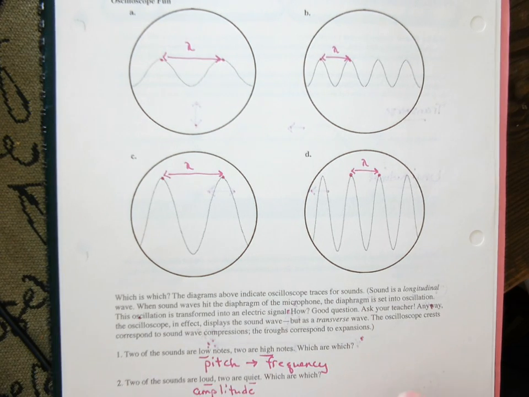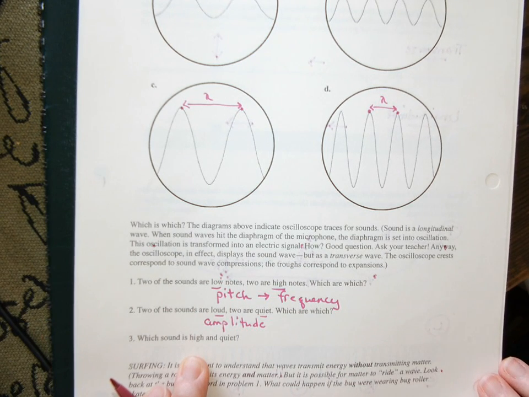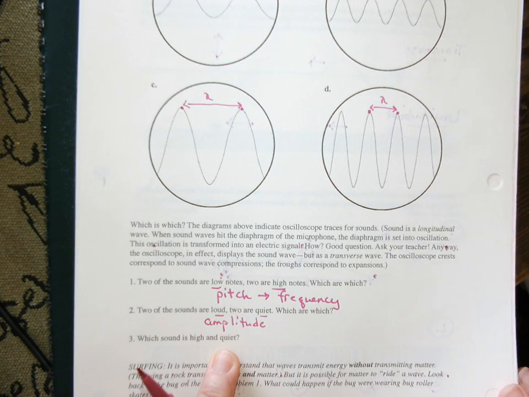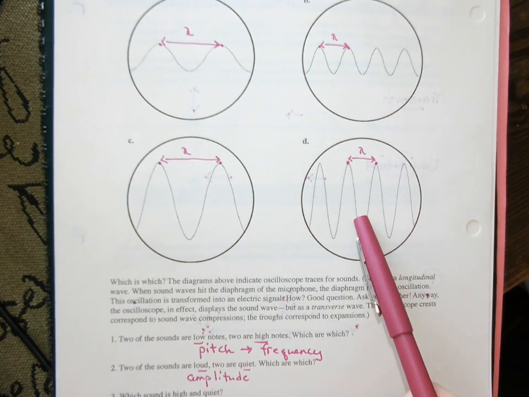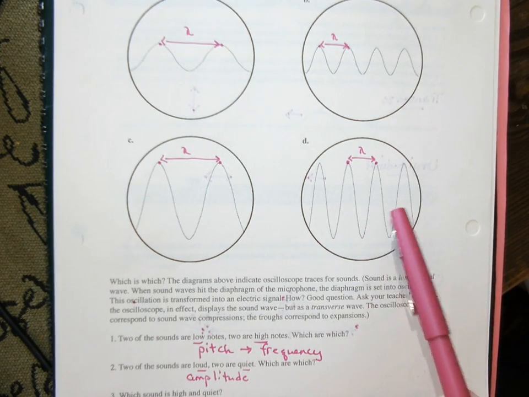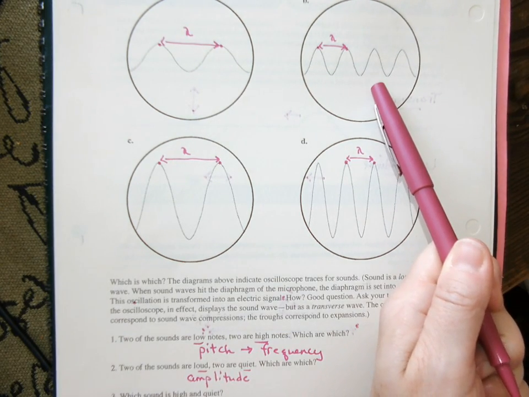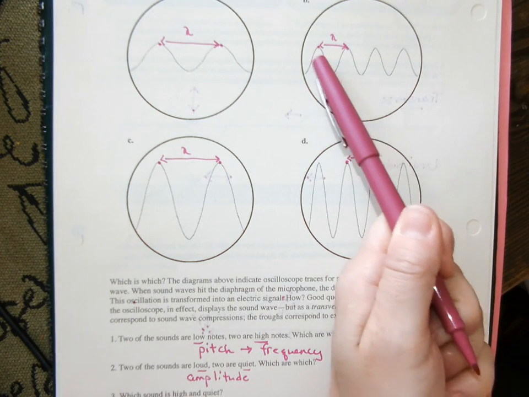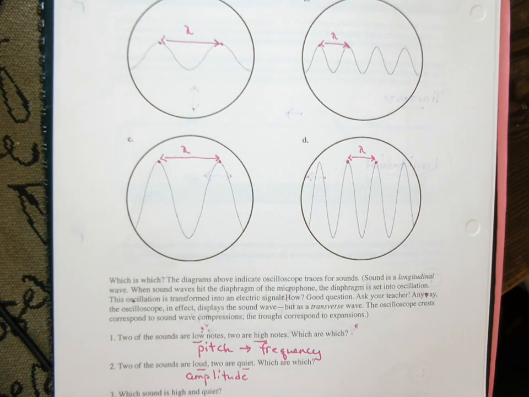So then the last question on this worksheet, question number 3, put it all together. Which sound is high and quiet? So you want a high frequency but a small amplitude. The sound that is quiet is going to be this one. Oh, wait, I'm sorry. No, that's loud. That's high and loud. This is high and quiet. It has small amplitude because it's quiet, but it's a high-pitched sound because it has a shorter wavelength than A and C. So letter B is the answer to question number 3.